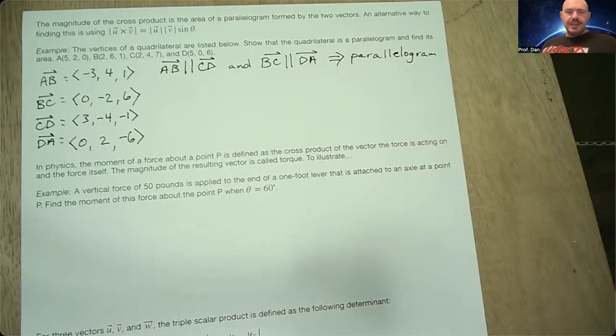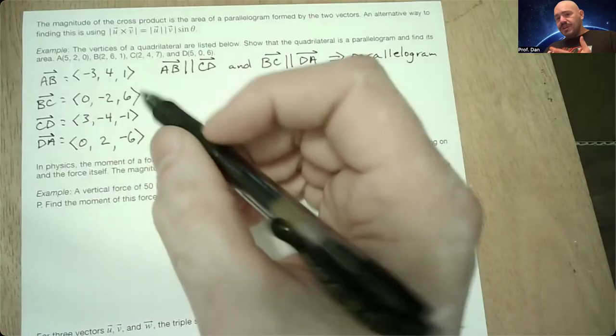And for me to find the area of the parallelogram, I just need to find the cross product between two of the vectors. The thing is, this will only work if we take the cross product between two vectors that are adjacent to each other, meaning they're neighboring each other. I want you to think back to your properties.